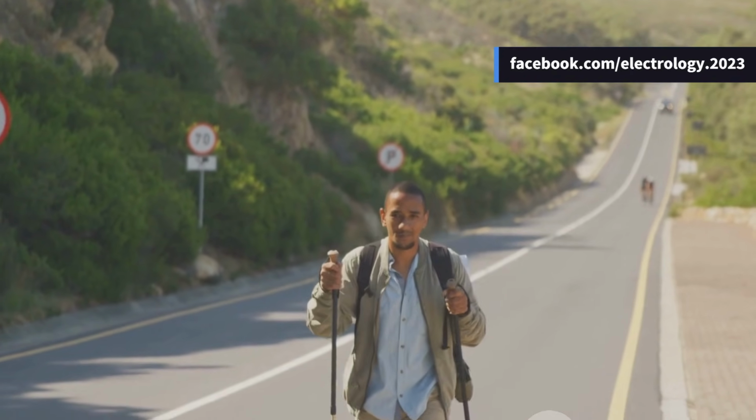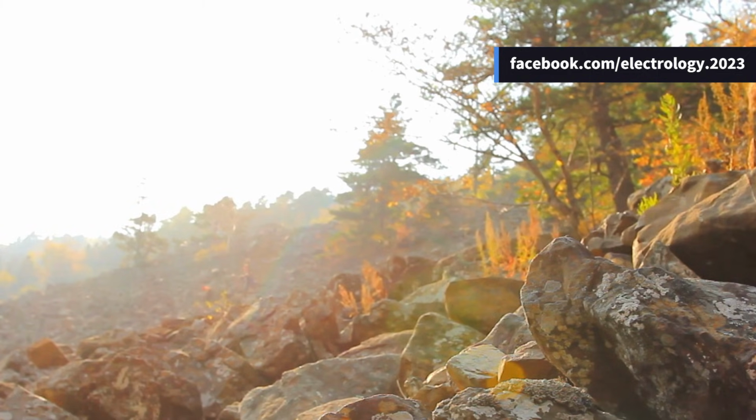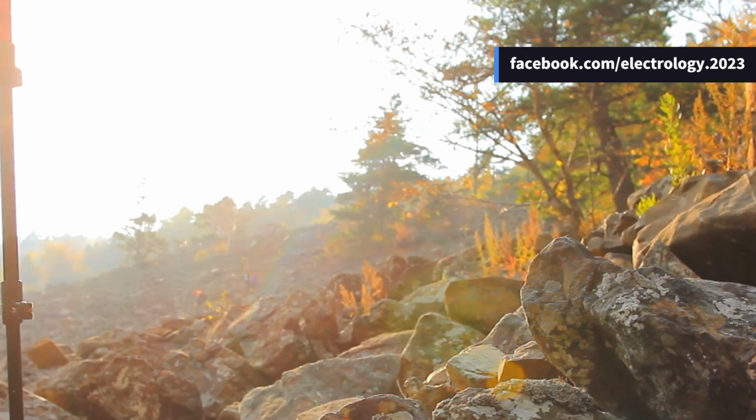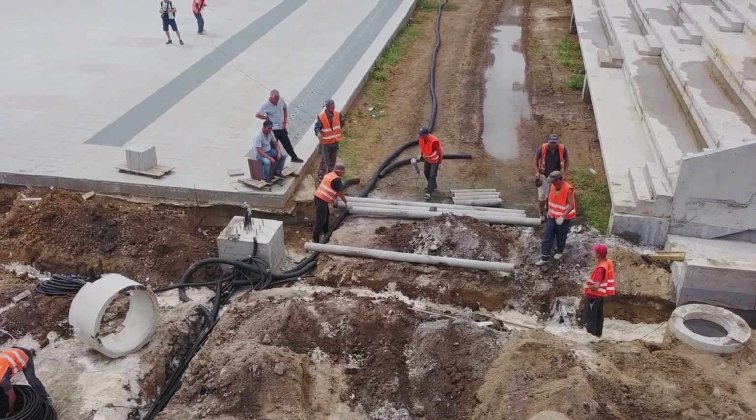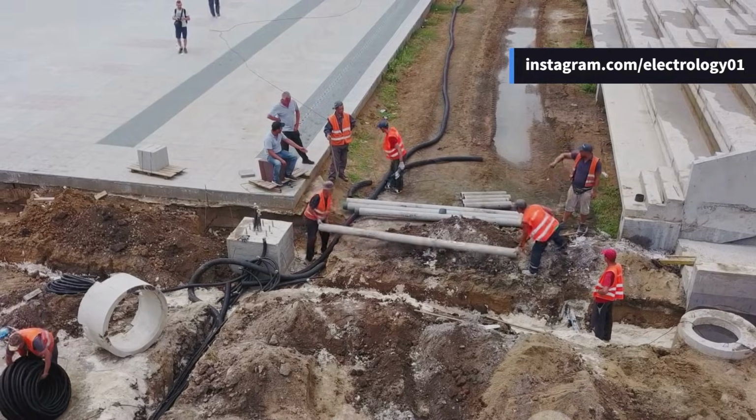Imagine you're carrying a heavy backpack on a hot summer afternoon. The heavier the load, the hotter your body becomes. Underground cables behave in the same way. When too much current flows through them, they begin heating up.